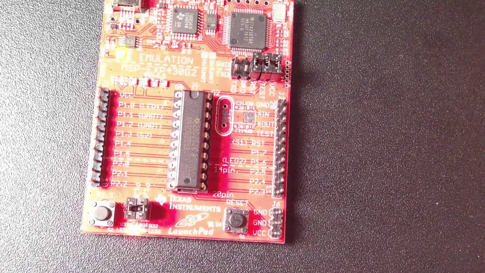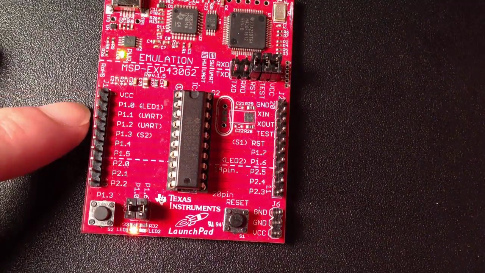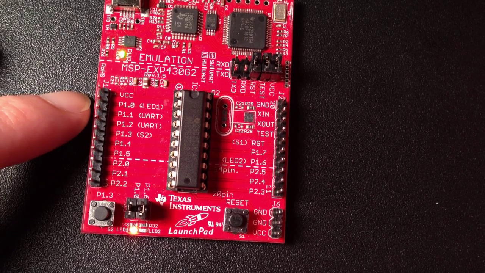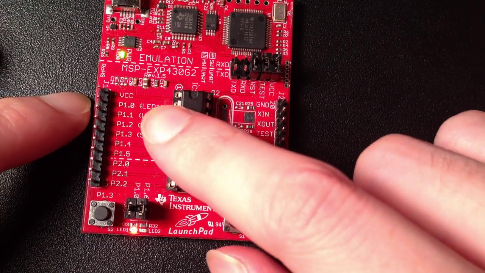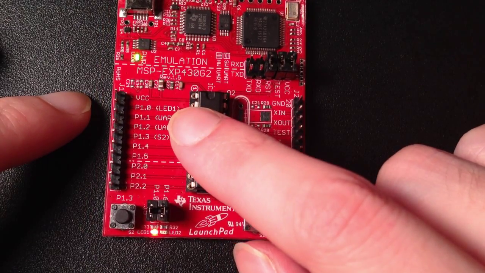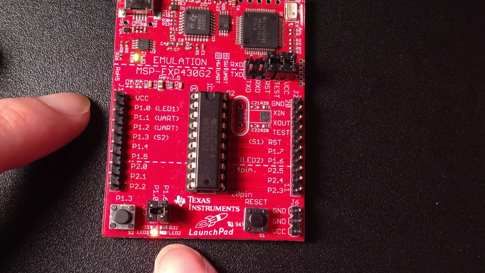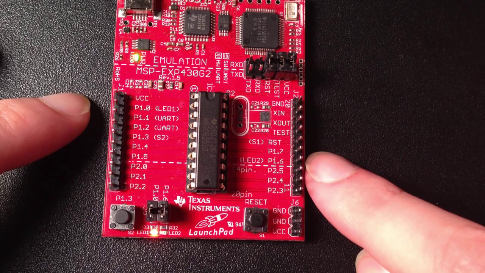Alright, as you can see on the board, the red LED is currently on. Go ahead and flip the light on. And as you can see right here is the P1.0 pin. This is the pin we are affecting in the program. In parentheses, there's the words LED1, which corresponds to this first LED here. There's also a secondary LED, LED2, its corresponding pin is right here, P1.6.